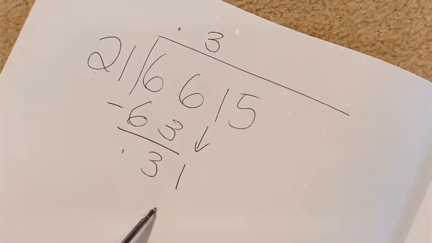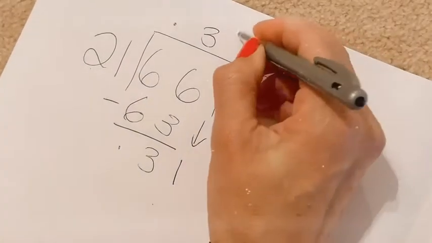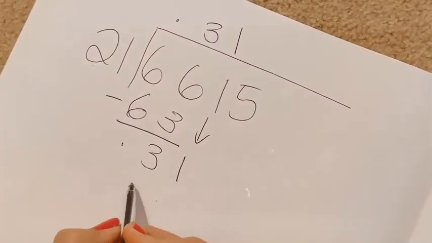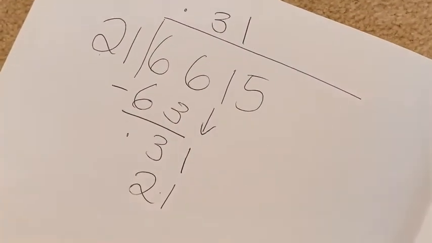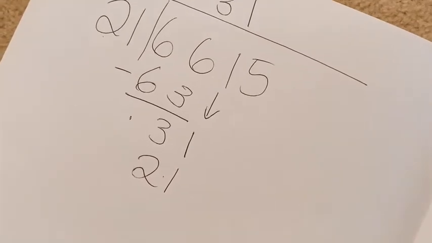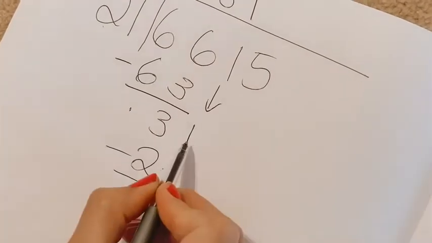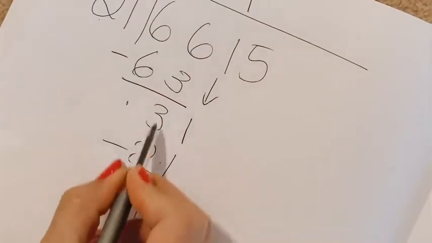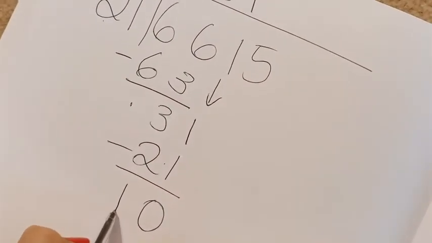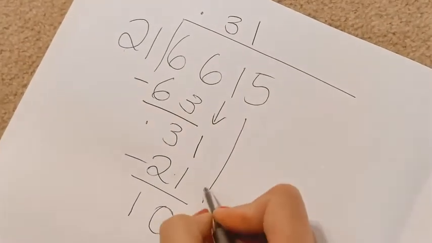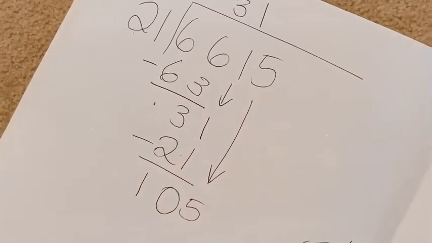21 goes into 31 one time. 1 times 21 is 21. Divide and multiply has been done. Subtract 21 from 31. 1 minus 1 is 0. 3 minus 2 is 1. And we bring down the 5.